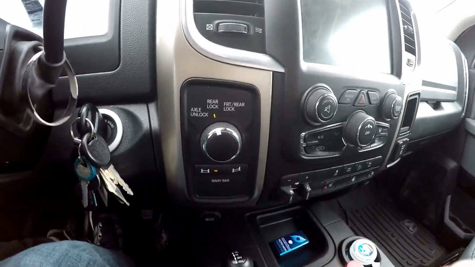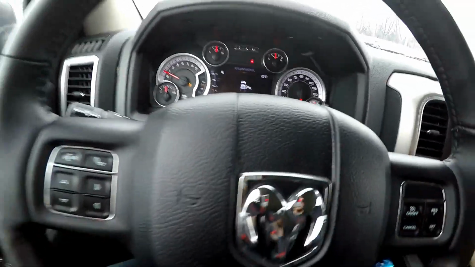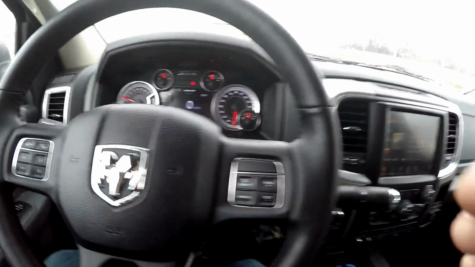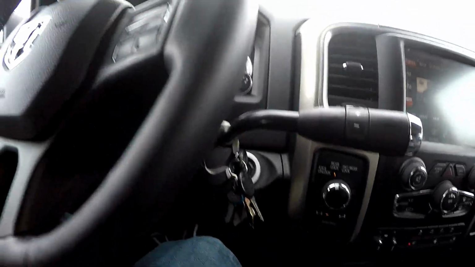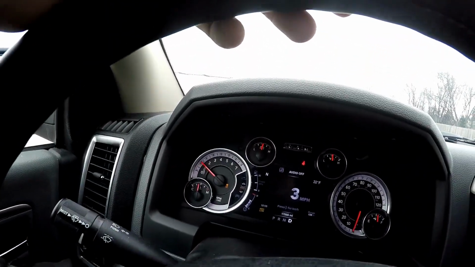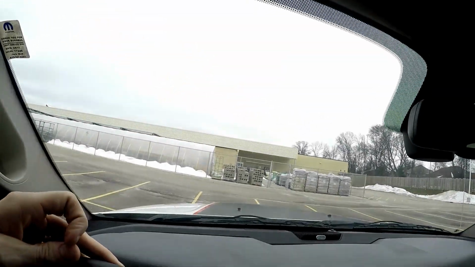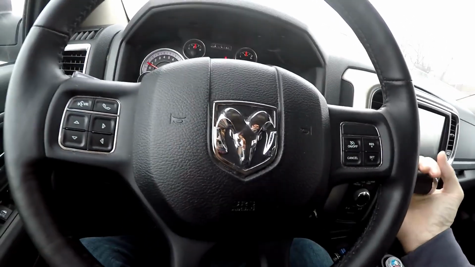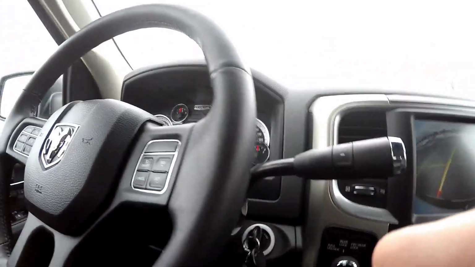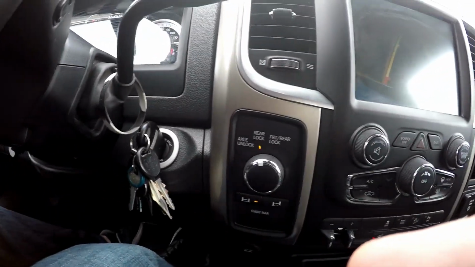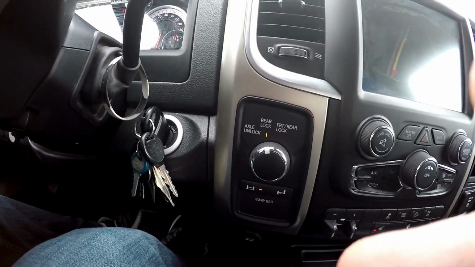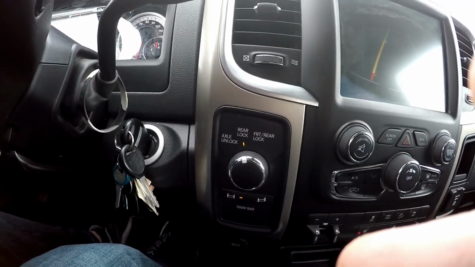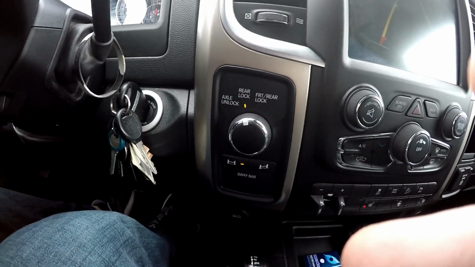Real quick, let me show you how the throttle is here. Now I'm in drive. You can hear it, see that we're barely moving, but it's revving to the moon. Because our gearing is so short, that's for getting out of tight spots. So I just wanted to show you that. We're in a parking lot going under 10 miles an hour, but it was revving really high. That's the difference between 4 low and 4 high.